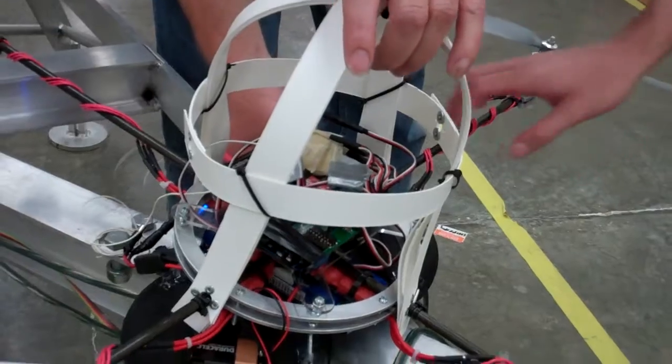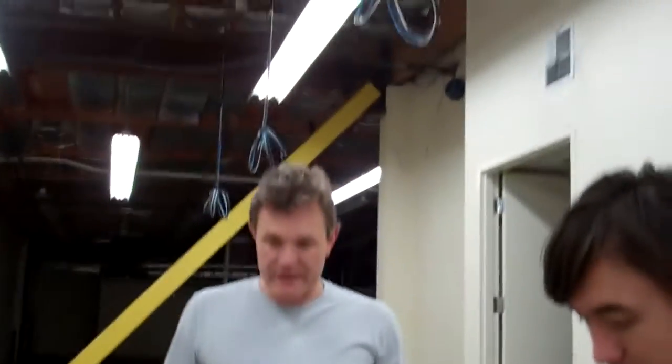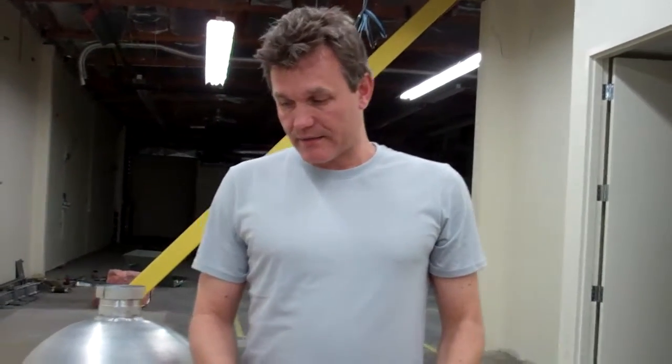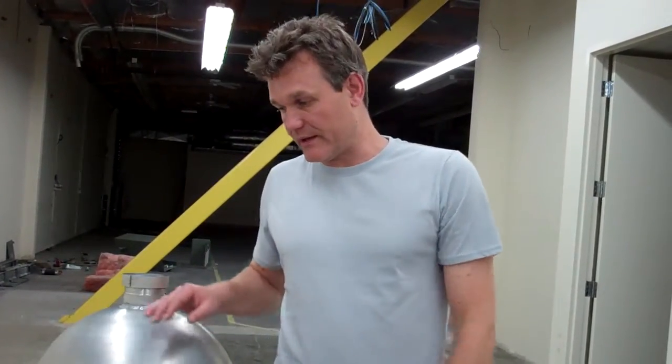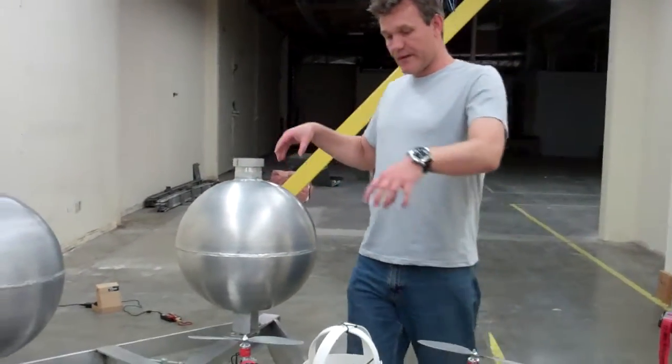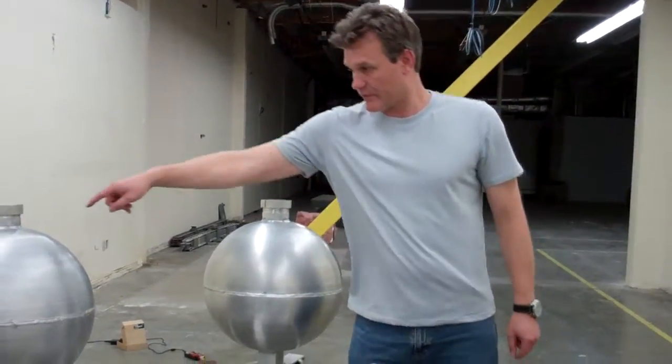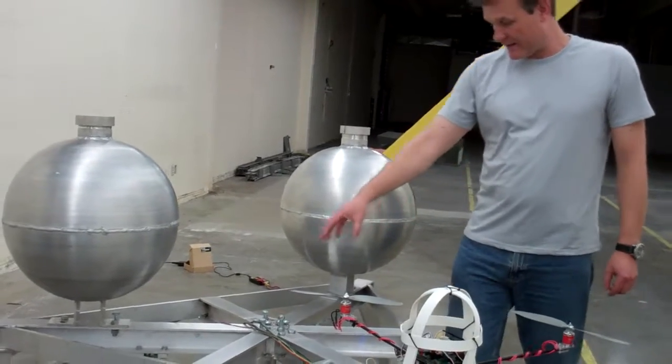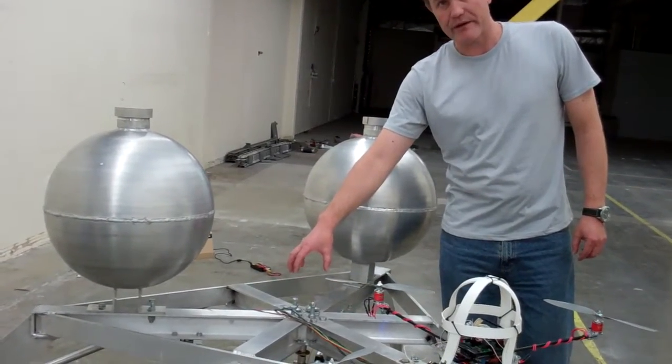So what we're going to do with this quadcopter is use it as a platform to do software testing that's later going to run on the Moonlander here. The Moonlander has 3 main motors, 1, 2, 3, and it has a steering motor in the middle.